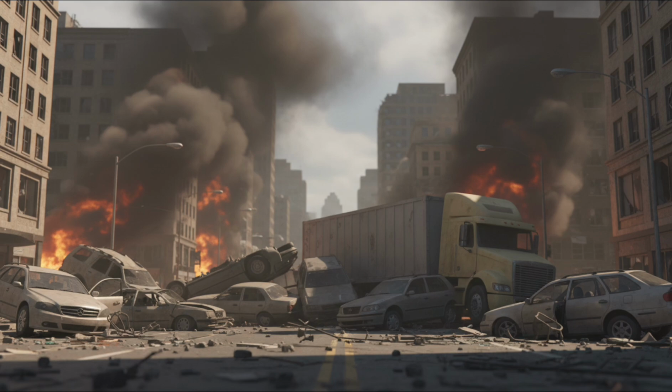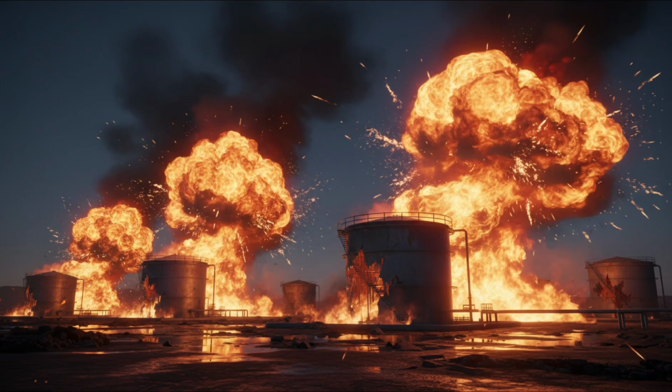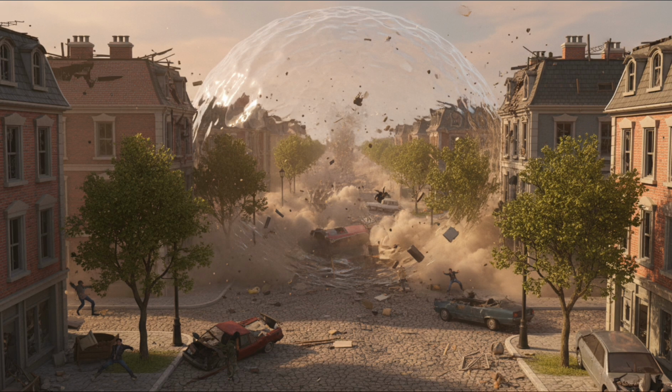When rescuers finally arrived, they said it looked like the end of the world. But the real shock? That fertilizer was meant to grow crops. Instead, it erased an entire town from the map.